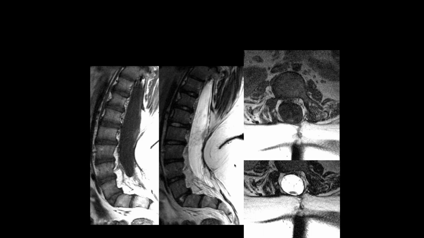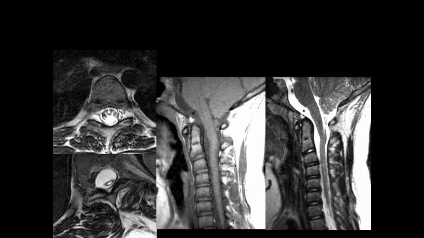And this is a Chiari II malformation. And here we can see that the tonsils are kind of herniating down into the cervical canal in this particular patient.